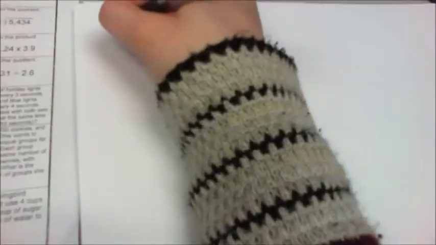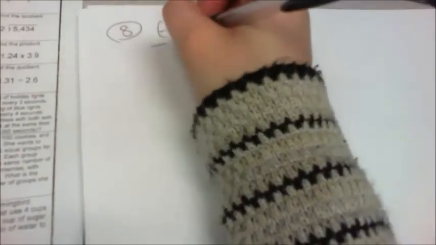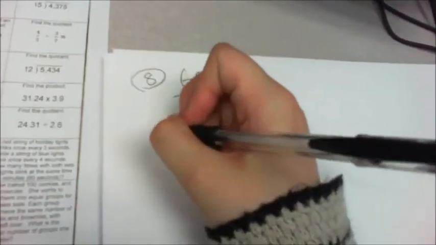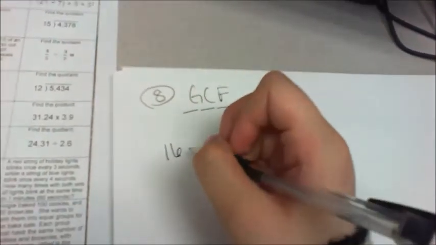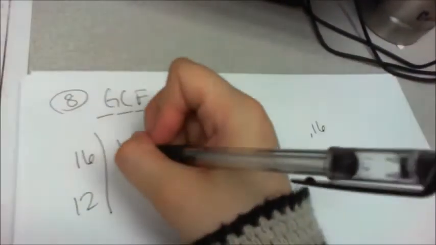Alright, number 8. Emma says the GCF of 16 and 12 is 48. Her friend says the answer is 4. Who is right? Well, remember, GCF stands for greatest common factor, and factors are what we use to multiply. So let's find our factors of 16 and 12. I know 1 times 16 gives me 16.